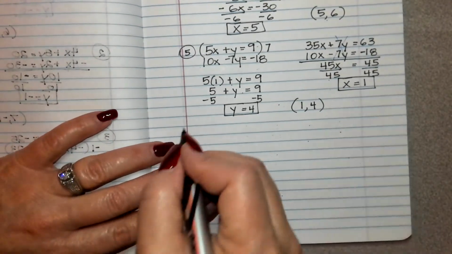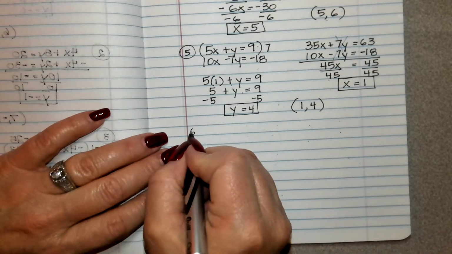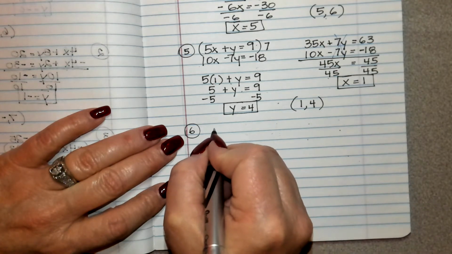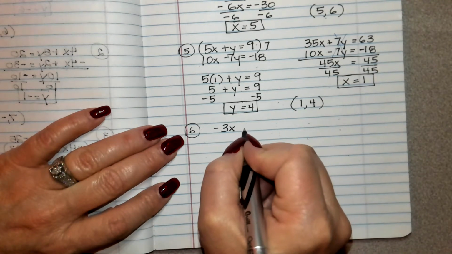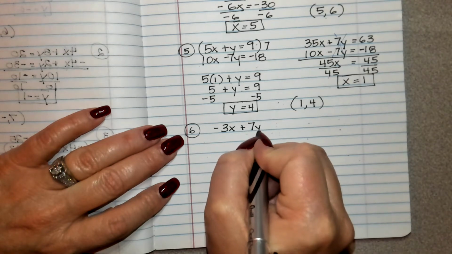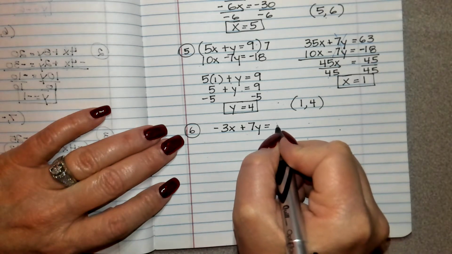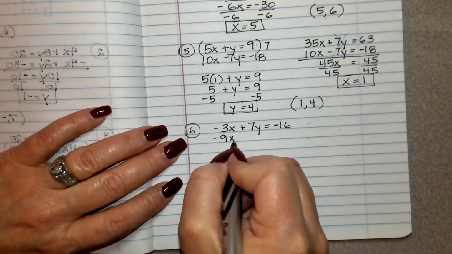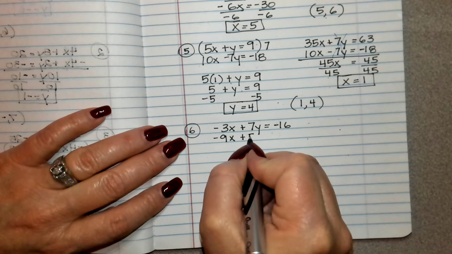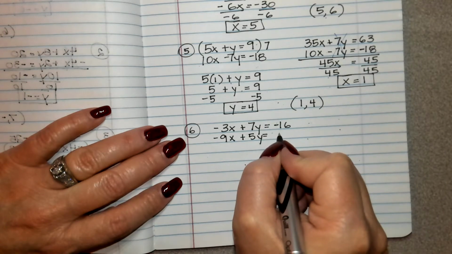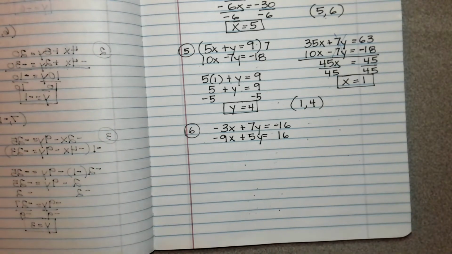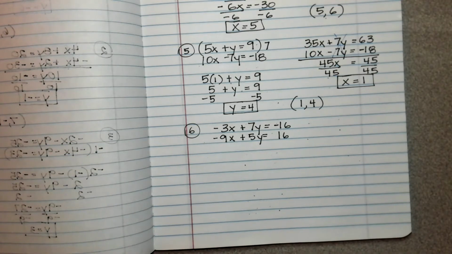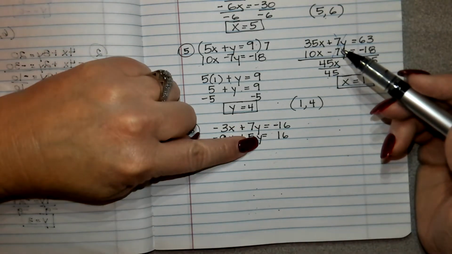Let's look at one more. Negative 3x plus 7y equals negative 16. Negative 9x plus 5y equals positive 16. So again, elimination is easy. I'm looking to make two things eliminate. So x's with x's, y's with y's.